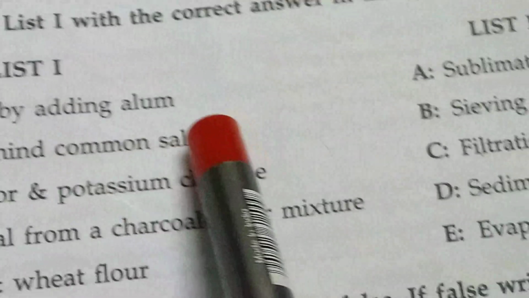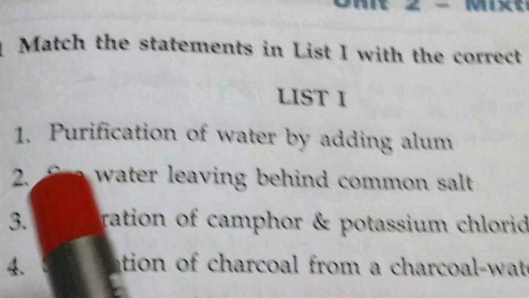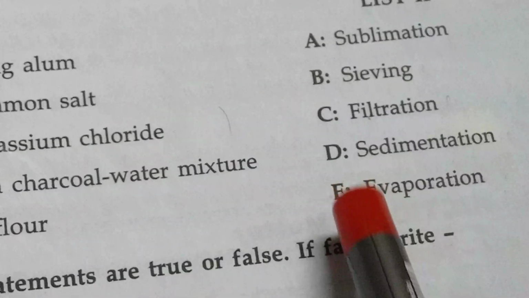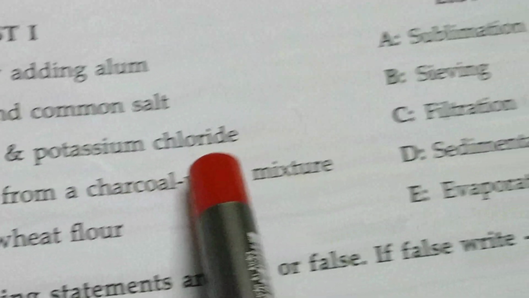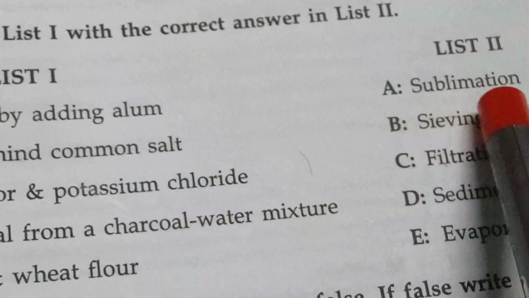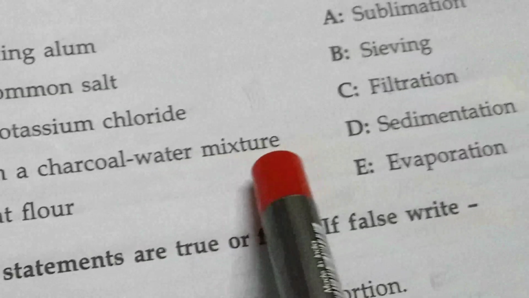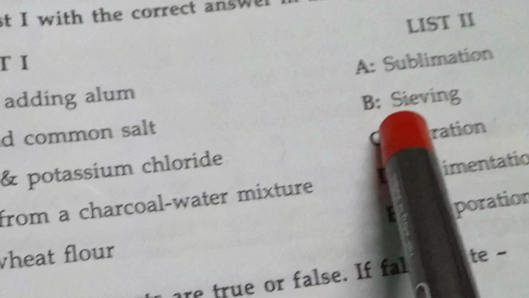Purification of water by adding alum. Answer will be sedimentation. Sea water leaving behind common salt. Answer is evaporation. Separation of camphor and the potassium chloride. Sublimation. Separation of charcoal from a charcoal water mixture. Filtration. And separation of bran and wheat flour. It is sieving. Now true false.